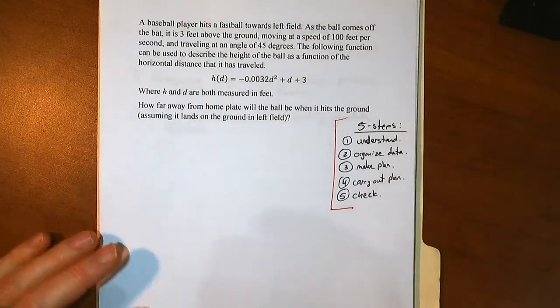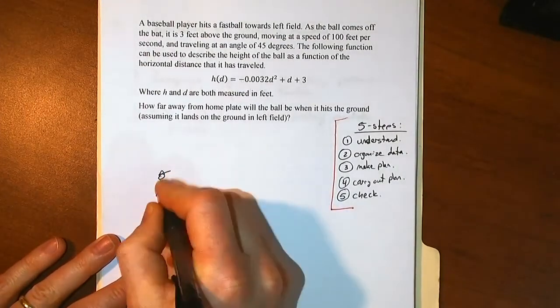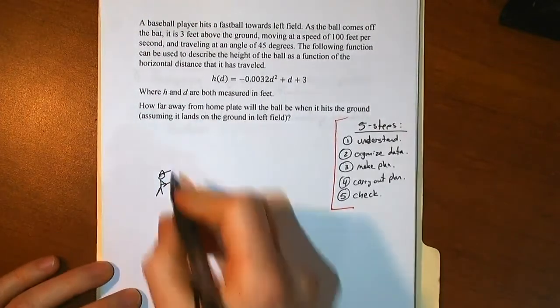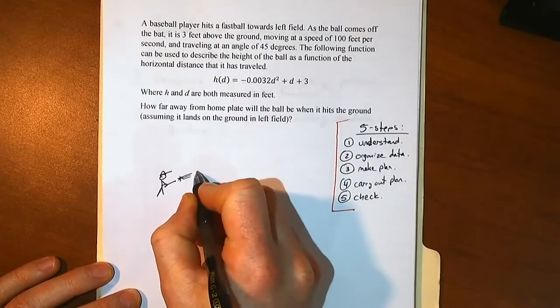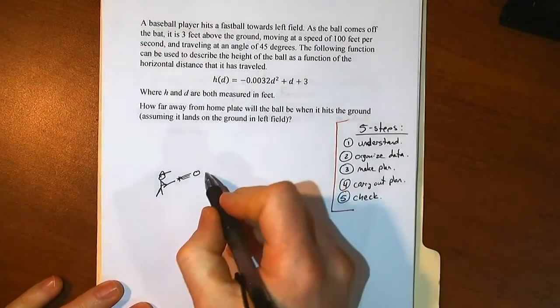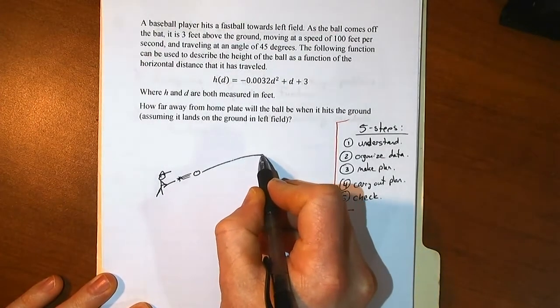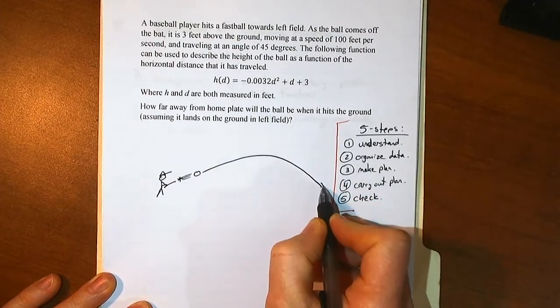So if we think for a second about, here's my baseball player. All right, he's got his bat, okay? And he hits a ball, and now this ball is flying, okay? So there's my baseball, it flies off the end of his bat. And if we think about just watching a baseball fly through the air, we've seen balls fly through the air enough that we know that it goes up, eventually it turns around and it comes back down, okay?